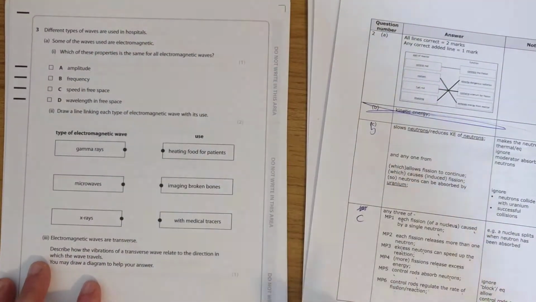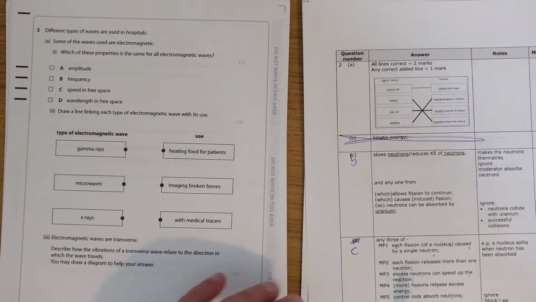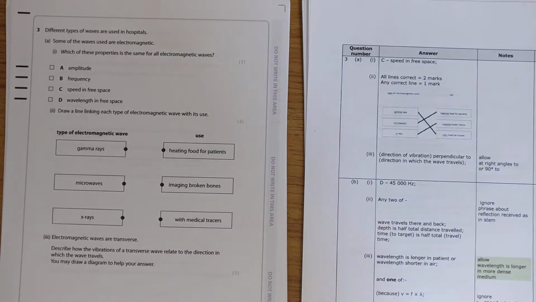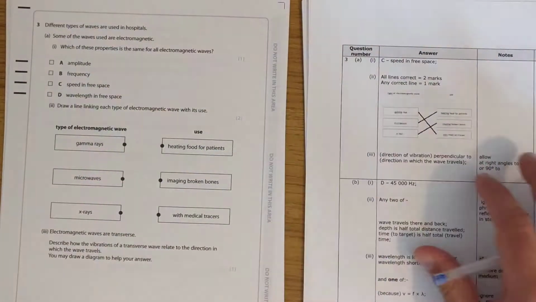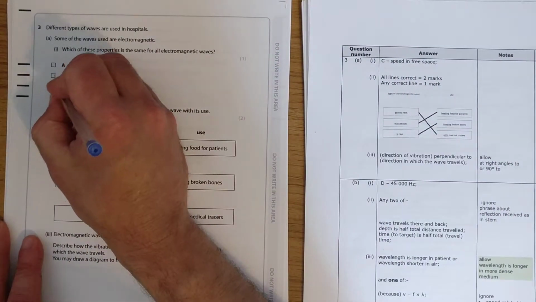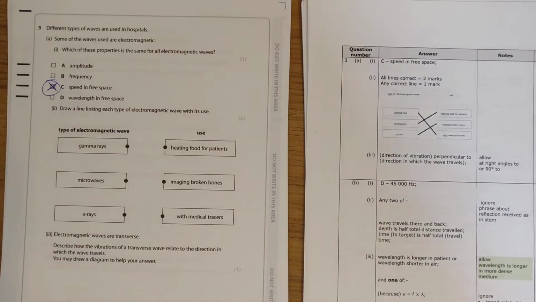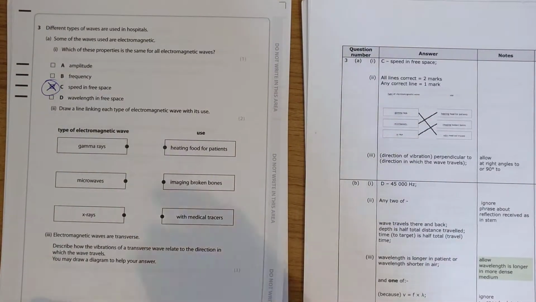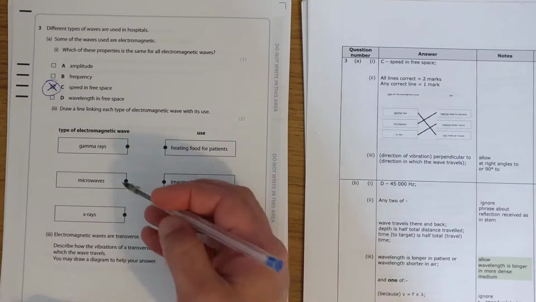Different types of waves are used in hospitals. Which of these properties is the same for all EM waves? So here's the question, here's the mark scheme. Which one is the same? It's the speed of light. They all have the same speed of light. Gamma rays, we should know about these, and microwaves and X-rays.